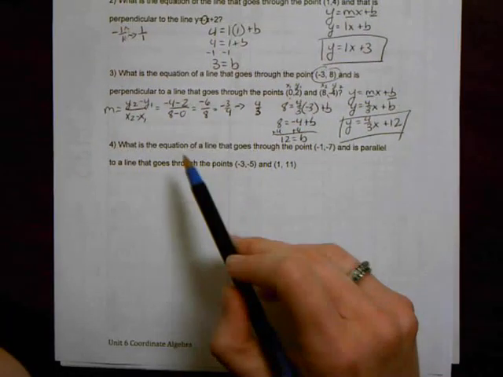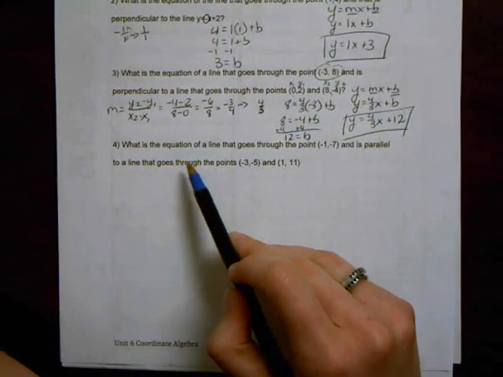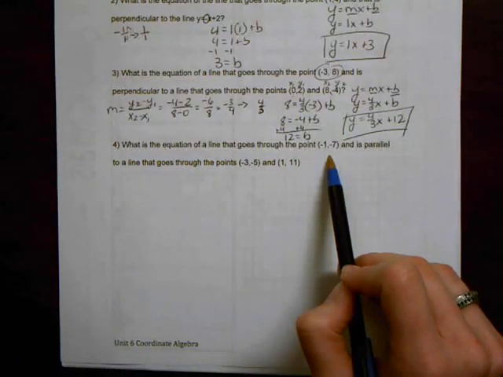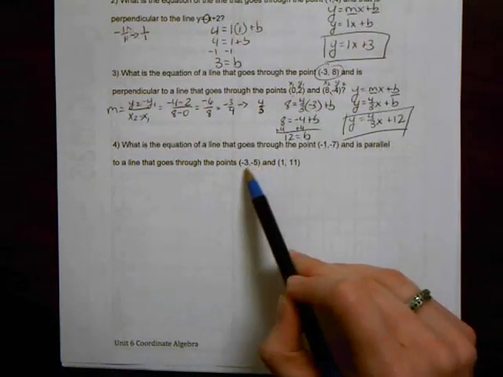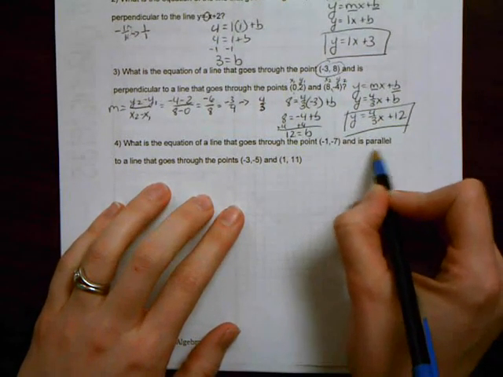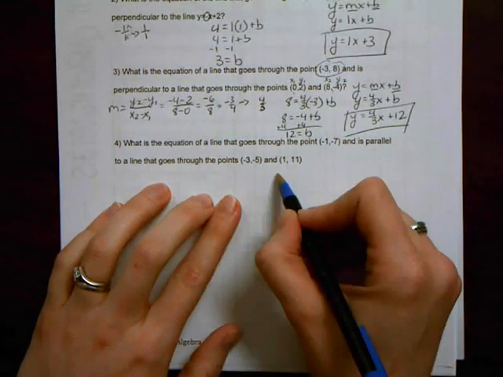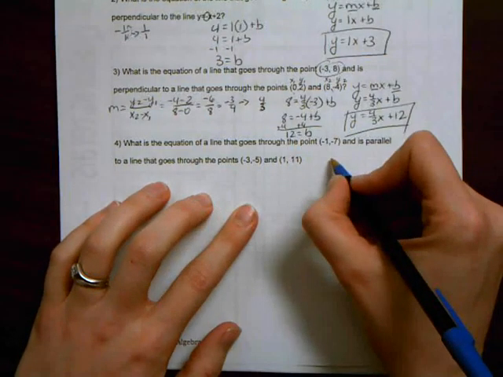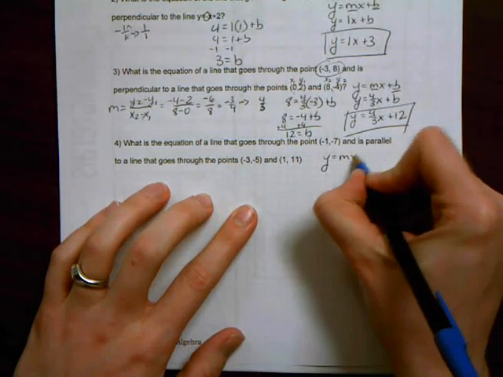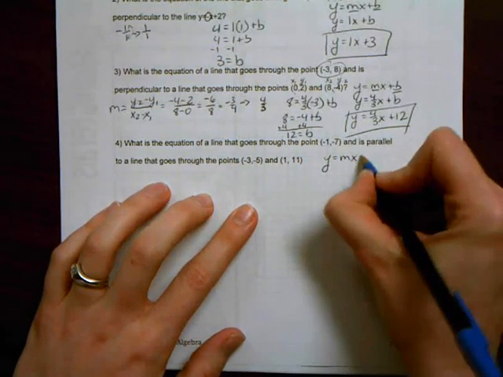Okay, so with example 4, we're still being asked to find the equation of a line that goes through a point, but this time, instead of being told another equation, we're given two ordered pairs. And we still want to figure out a line that is parallel to these two ordered pairs. So just like with every other problem, my ultimate goal is to have an equation that is in the slope-intercept form, where I know my slope and I know my y-intercept.